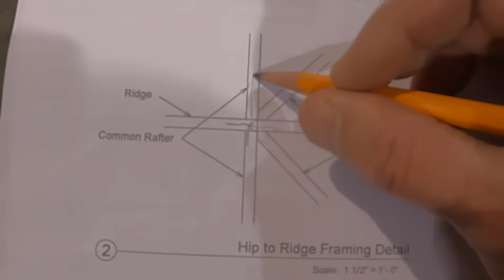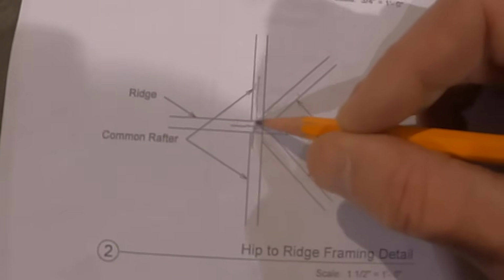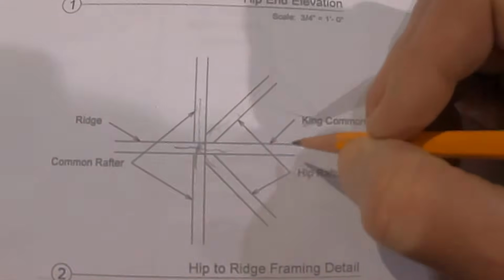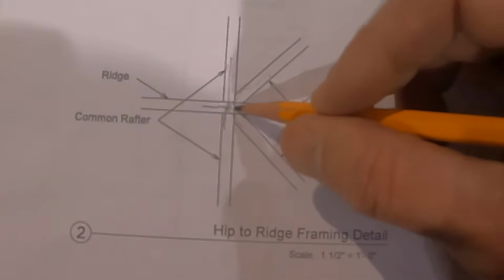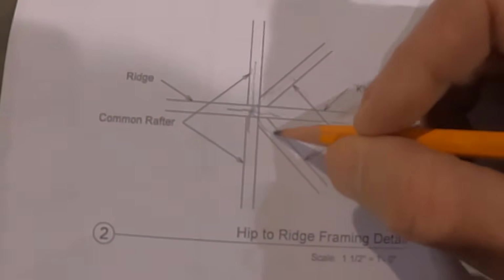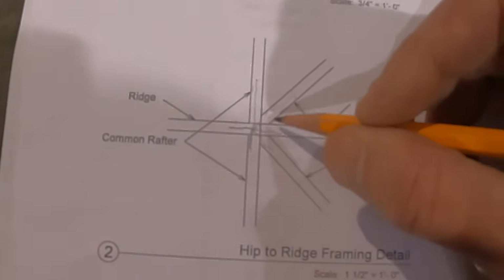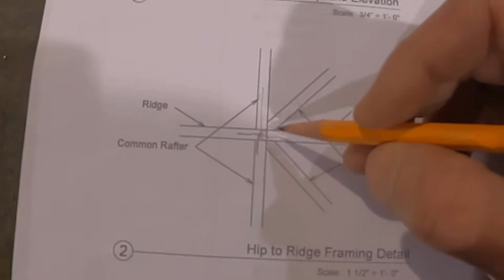In separate videos, you see your commons that come in square are shortened by half the thickness of the material. The king common is shortened half the thickness. Hips, anything that comes in at a diagonal, is shortened half a diagonal thickness. You'll see that when we get to it. So let's go ahead and get started.